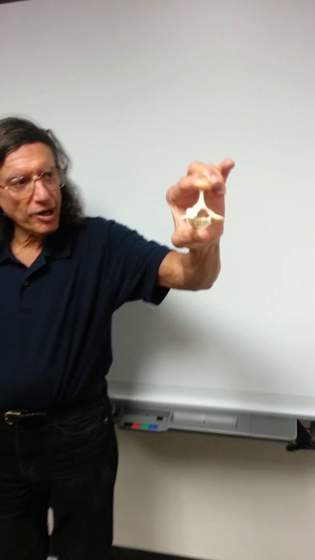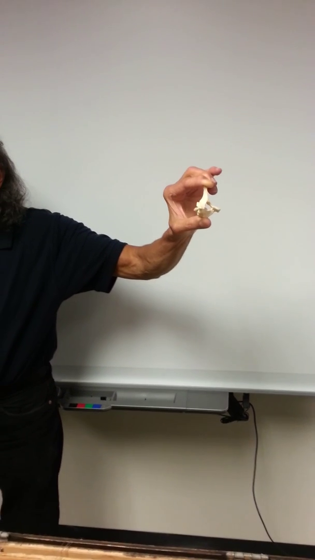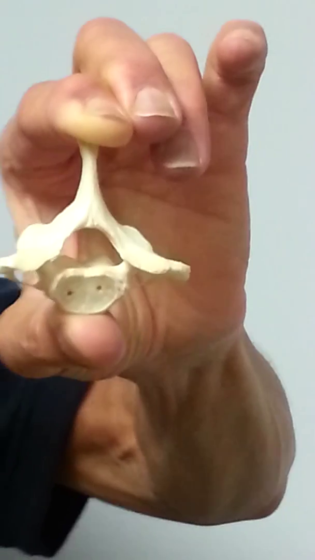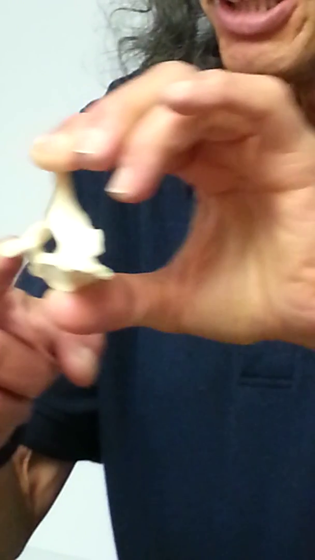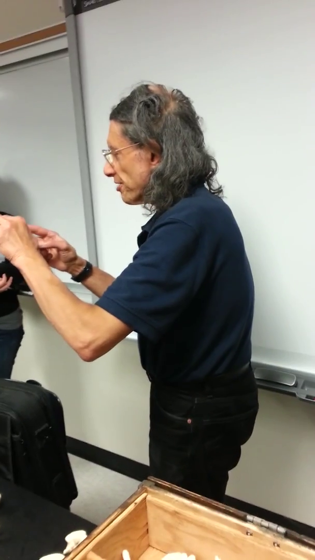Whoa. Wait, don't say anything yet. Okay, which is it? C7, it is T7. How do you know that? Process of elimination. You taught us that. The posterior part is bigger. Yeah, the largest posterior tubercle. This is also a bit foreshortened up.